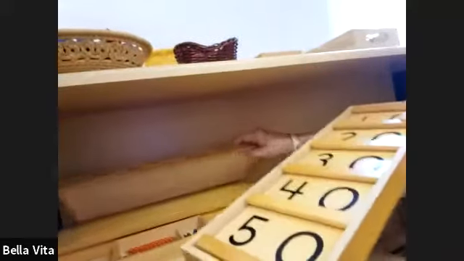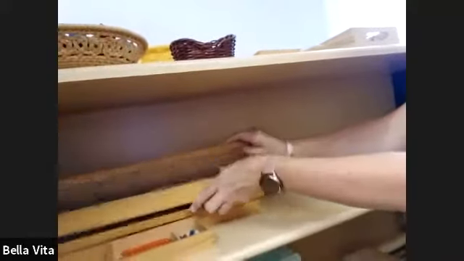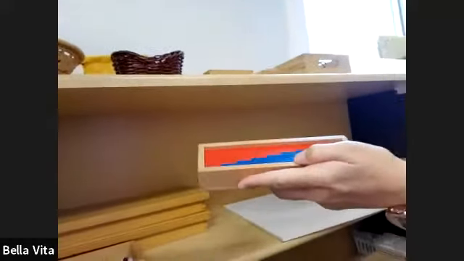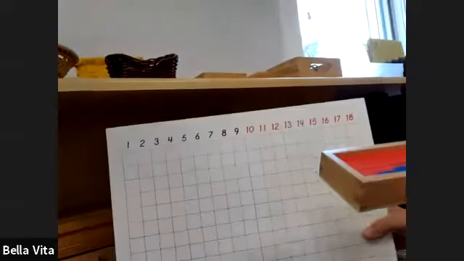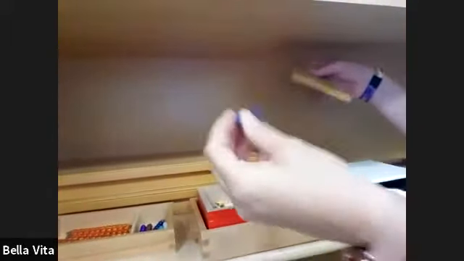Okay. And then a lot of this is familiar, like Ms. Roshi said. We have the teen board, which all of you have seen, and then the addition strip board, which is a familiar work that you used when you were in the primary as well. And then this is something that is somewhat unique. We get to use beads, and it's the addition snake game.